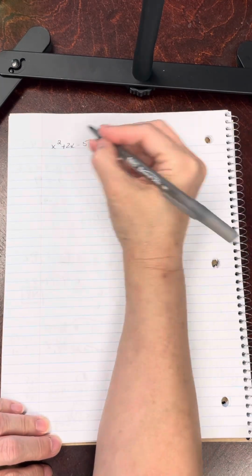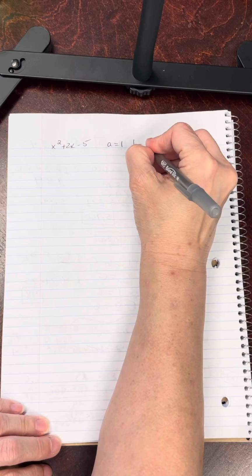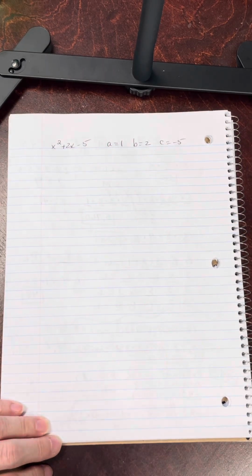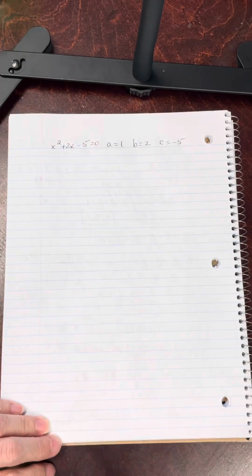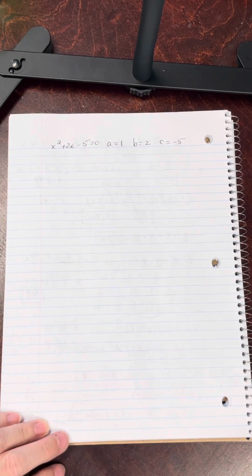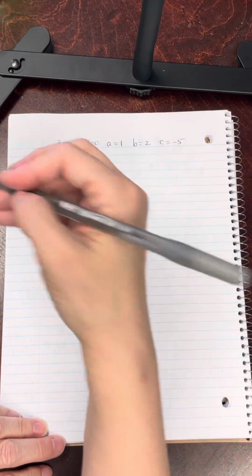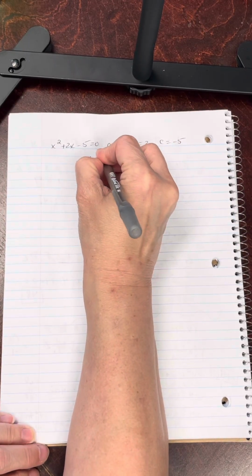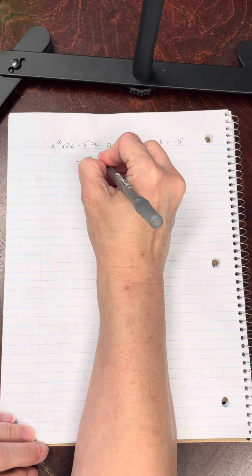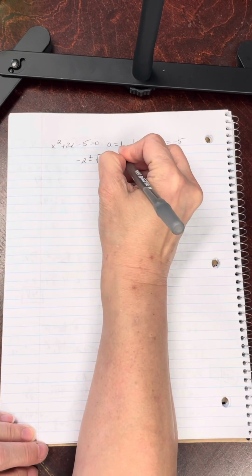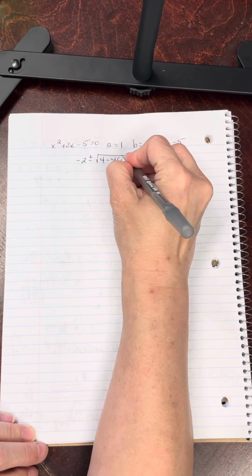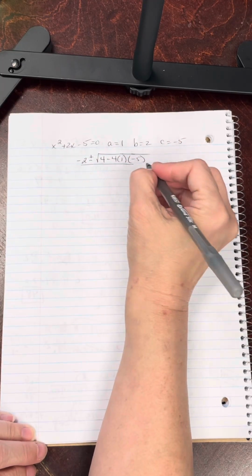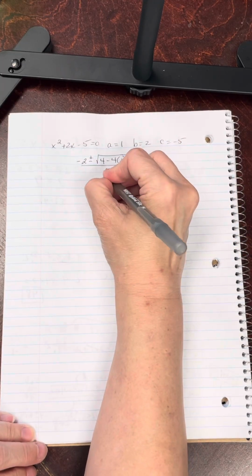So the a is the implied 1, b is the 2 with the x, and c is the negative 5. Oh, this should have equaled 0 if I'm factoring. They didn't give you the equal 0, that's okay. So now we're going to put it in the quadratic formula. Negative b plus or minus the square root of b squared, 2 squared is 4, minus 4 times a, which is 1, times c, which is negative 5, all over 2a, 2 times 1 is 2.